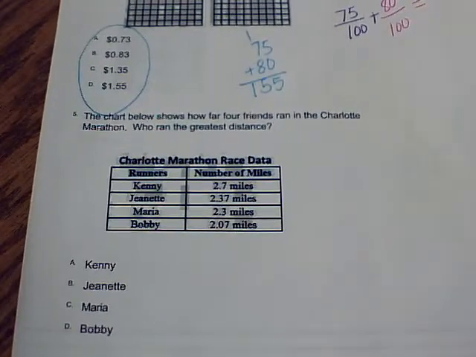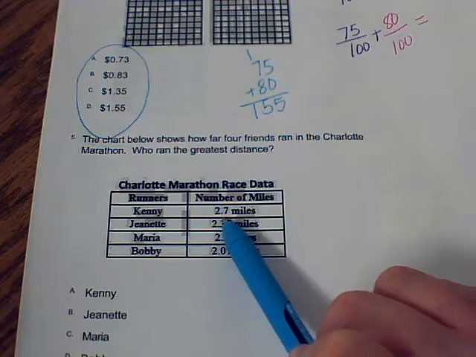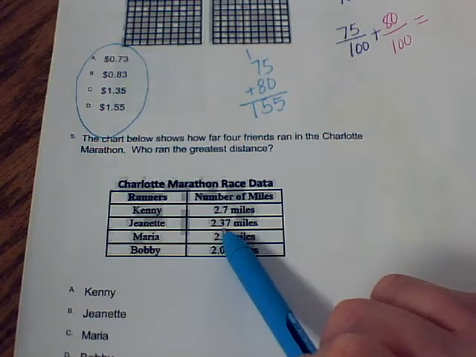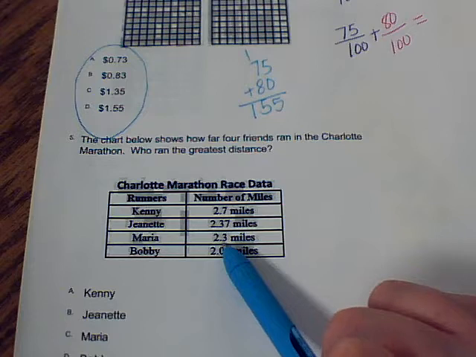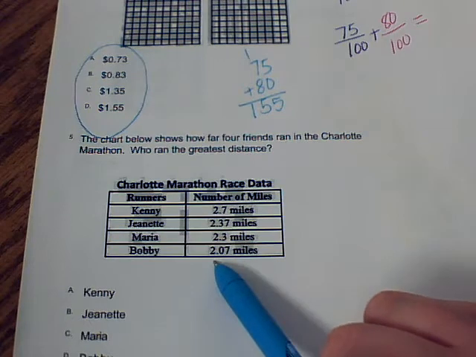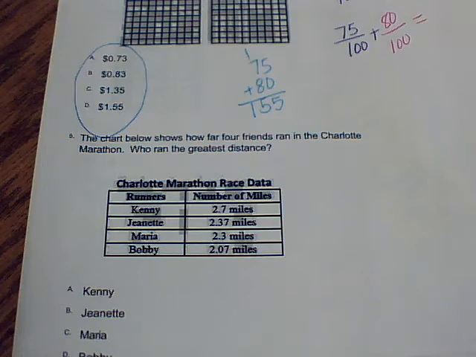Number 5. The chart below shows how far 4 friends ran in the Charlotte Marathon. Oh my goodness, runners. Those are not my kind of people. Who ran the greatest distance? Okay, so Kenny ran 2 7/10ths of a mile. Jeanette ran 2 37/100ths of a mile. Maria ran 2 3/10ths of a mile. And Bobby ran 2 7/100ths of a mile.